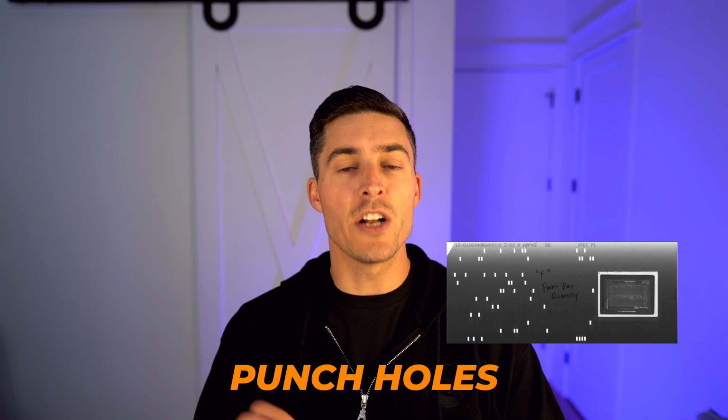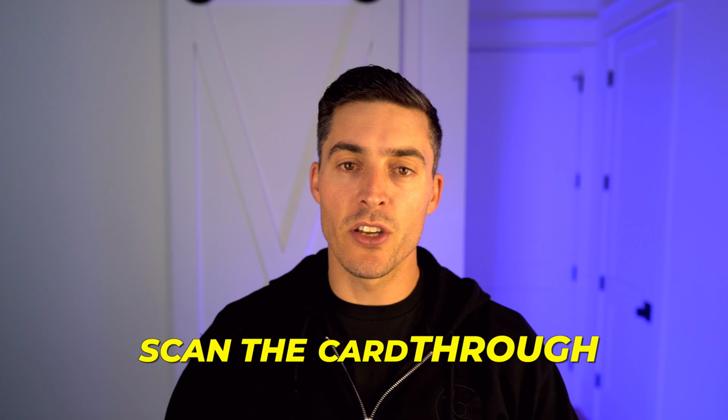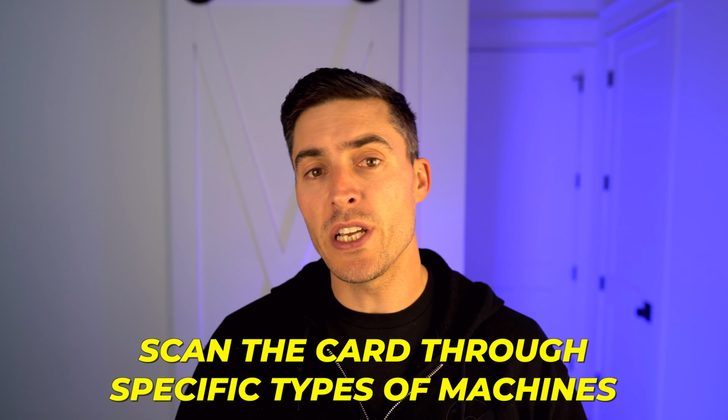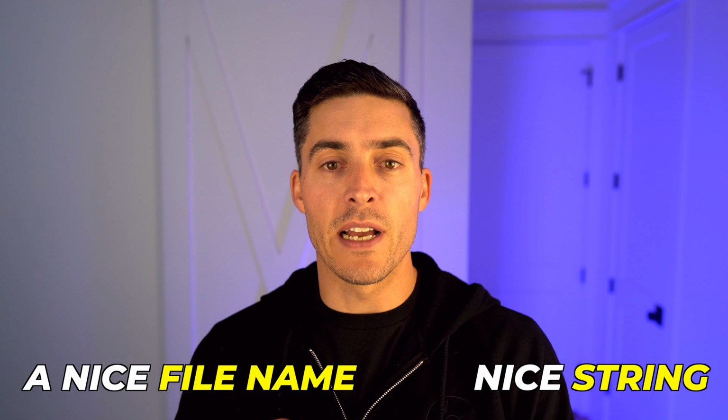And then a third method is using the Hollerith data. So for a Hollerith Aperture card, where it has those punch holes in it, you can actually scan the card through specific types of machines that will take that punch card information and spit out a file name. If you go with the Hollerith naming, the caveat is that whatever comes out is going to come out. Sometimes it reads really well. It's going to give you a nice file name, nice string, very well presented. Other times it'll just be junky or it may not read at all. So there is that caveat that you have to be aware of: Hollerith is not a perfect method, even if you have Hollerith cards.